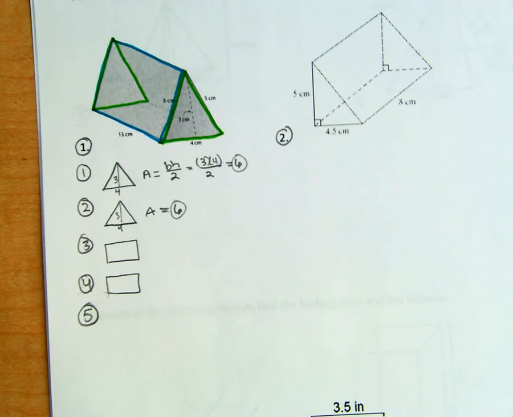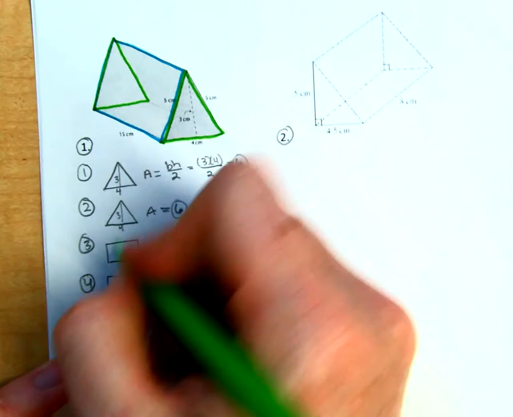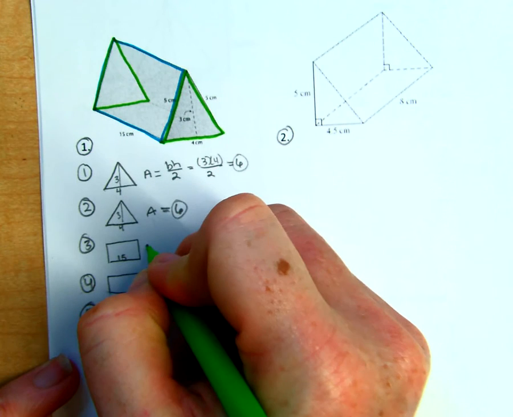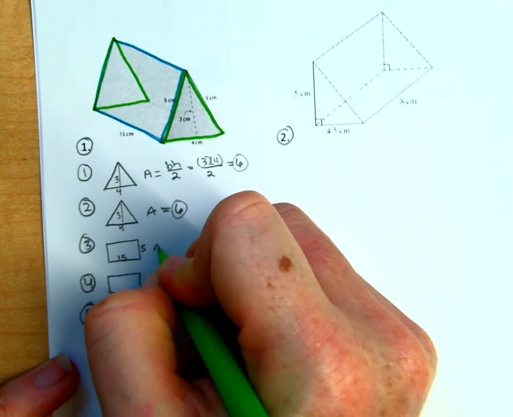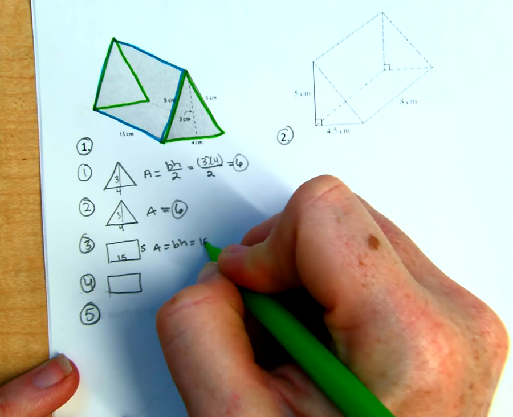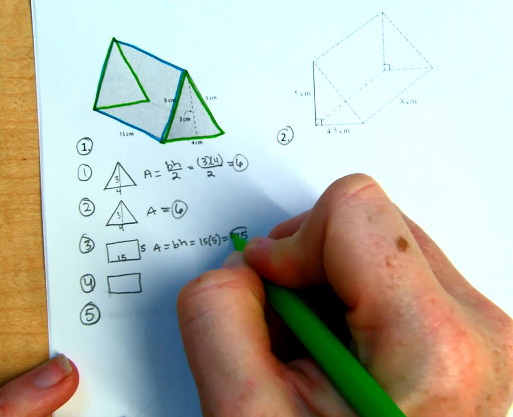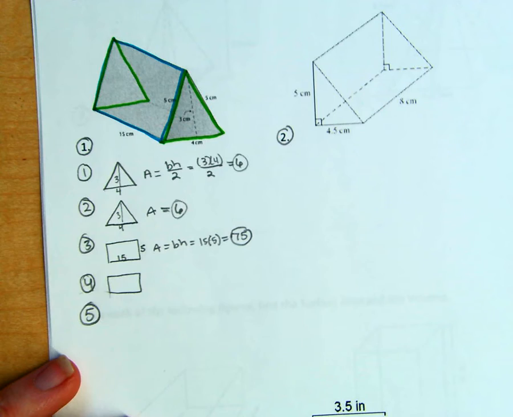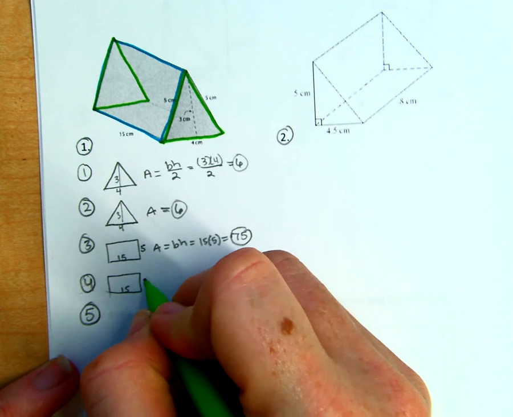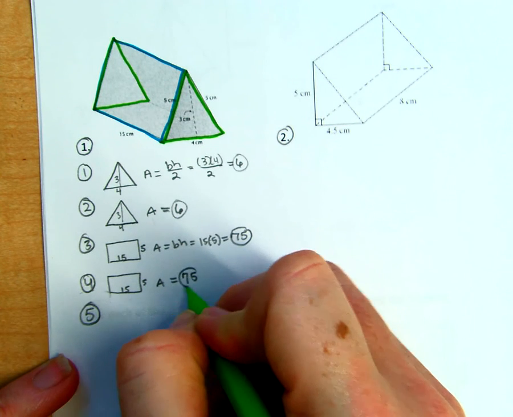And you can sort of see here the dimensions that we need, base and height. My base is 15 and the height is 5. And so if I want to find the area of a rectangle, I'm going to do base times height, or 15 times 5, which is 75. And if one piece of the roof is 75, then the other piece of the roof has to be 75 as well.